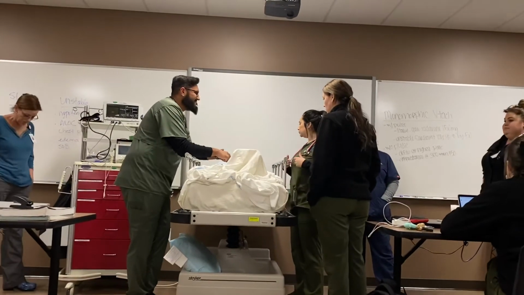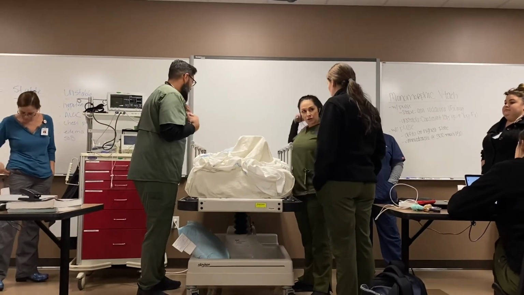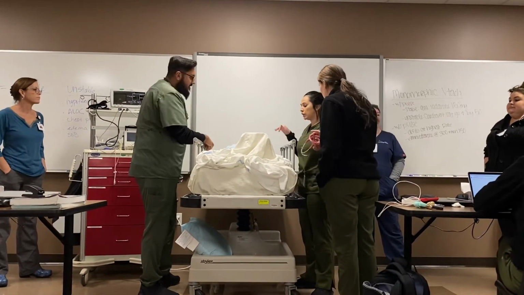Well, the patient had switched to a different rhythm now, so you can still stay back at the 100 because it's a different procedure then.